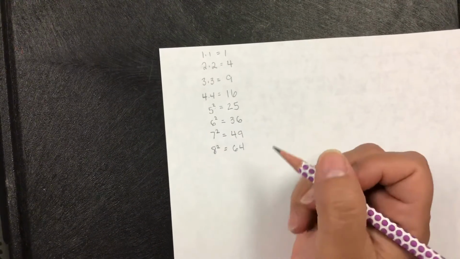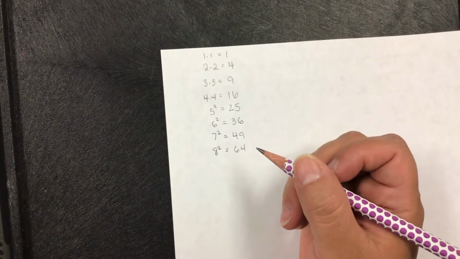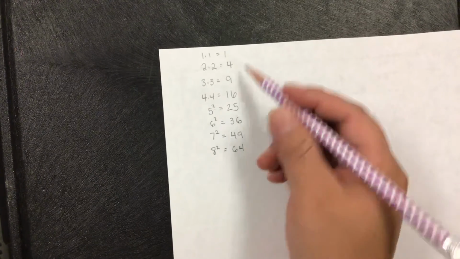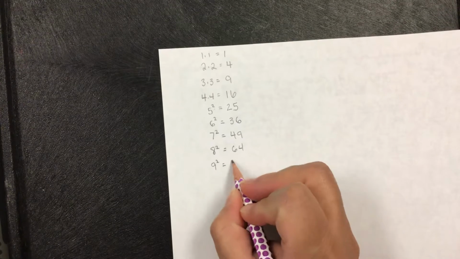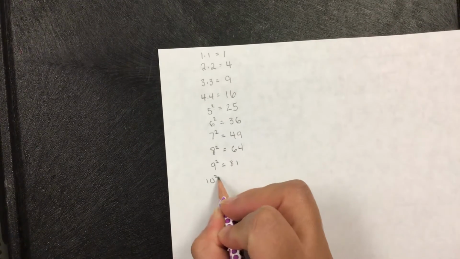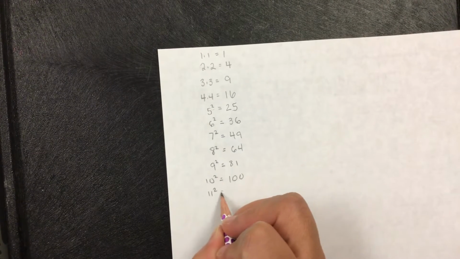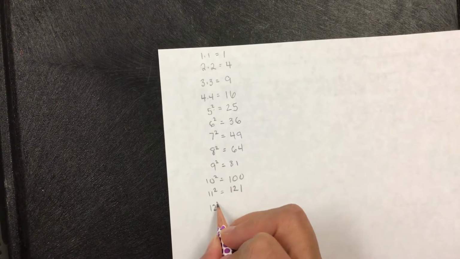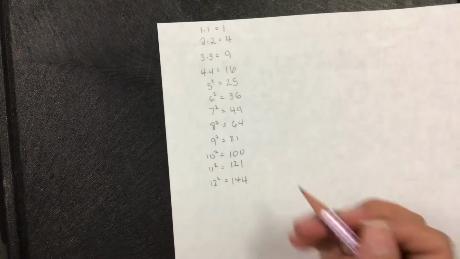And you're like, I already know these. I don't need to write them down. It just helps you identify them faster, especially if they're not perfect squares, because you don't see one of these. 9 squared then is 81. 10 squared is 100. 11 squared is 121. 12 squared is 144.